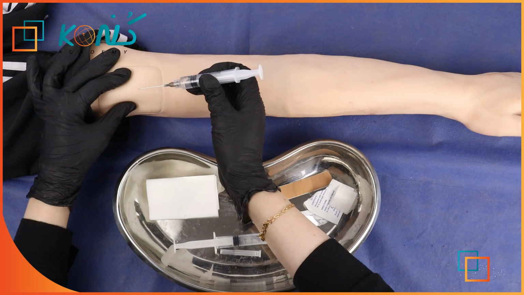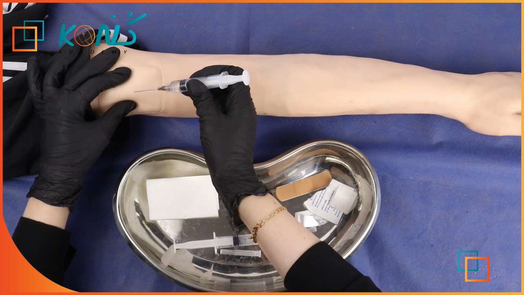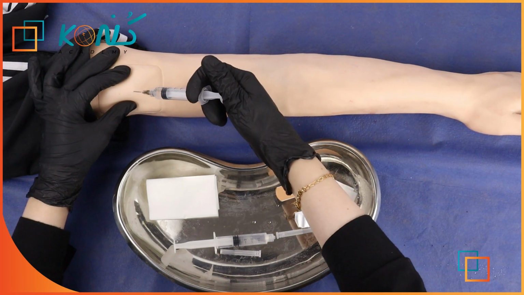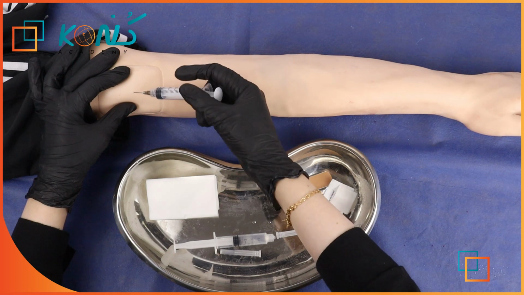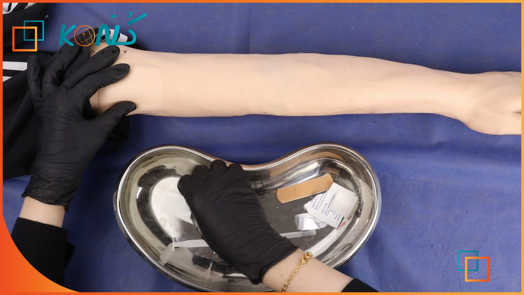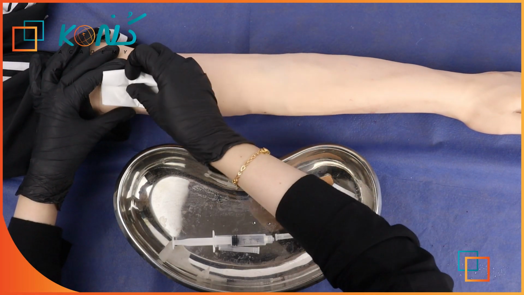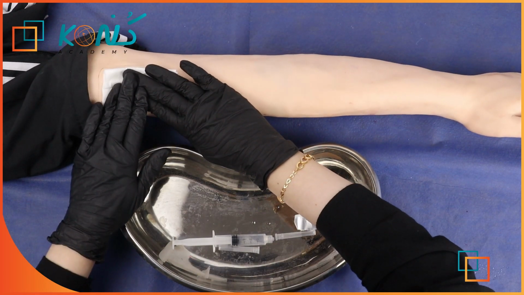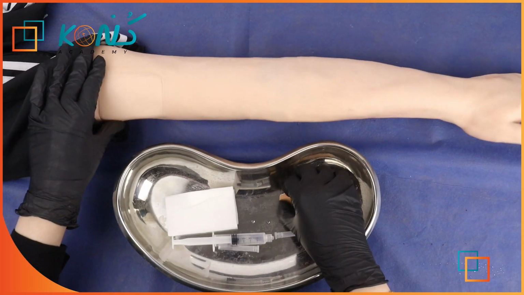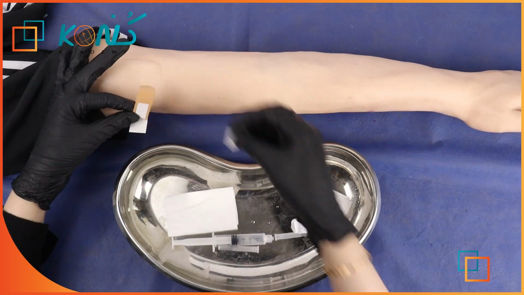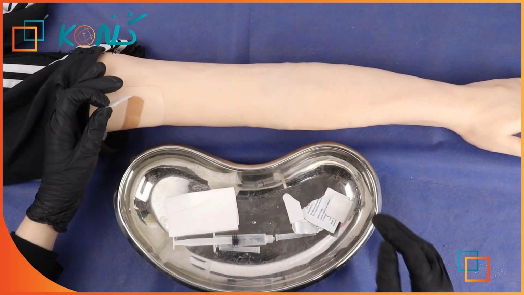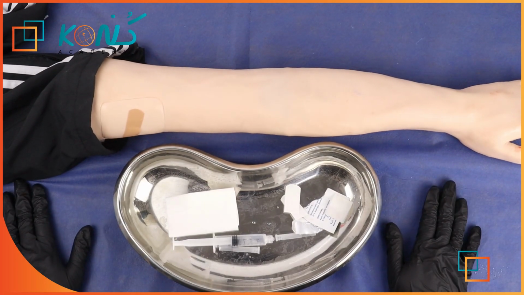Before inserting the needle, warn the patient, sharp scratch coming, then insert at 45 degrees, give the medication, remove, dispose in the sharps bin, apply pressure, do not rub, and then apply plaster. This is how to do subcutaneous injection.